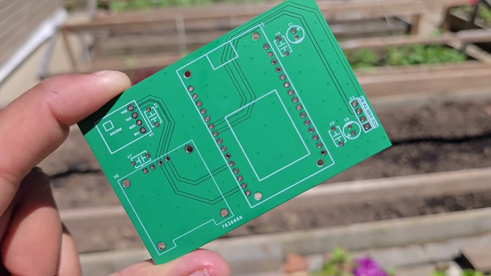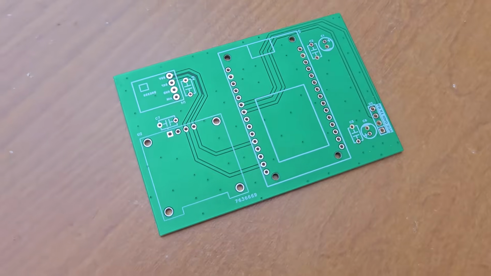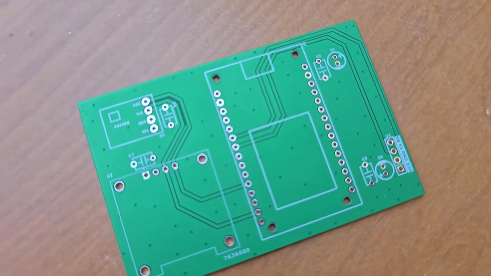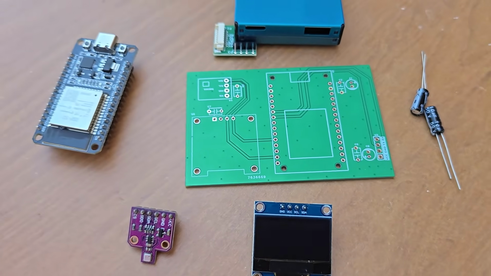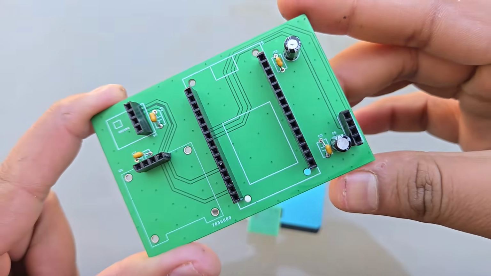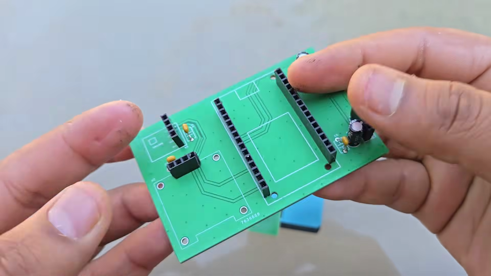I placed the order, and within a few days, I received these high-quality PCBs. The finish, silkscreen, and through-hole plating were excellent. Next, I soldered all of the components for 15 minutes. The assembly was smooth, and the board looks professional once completed.